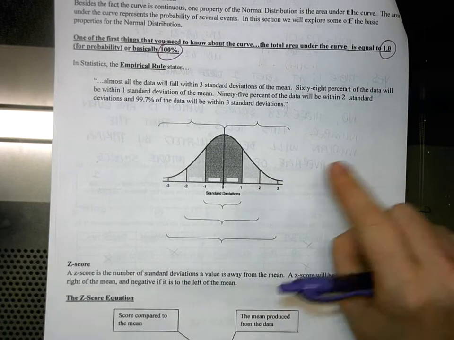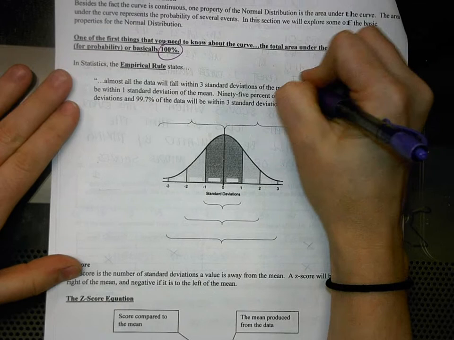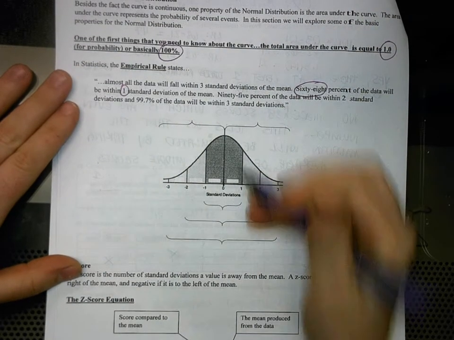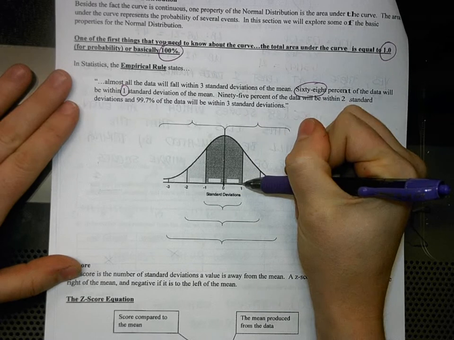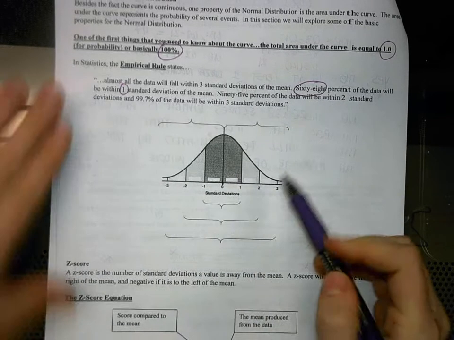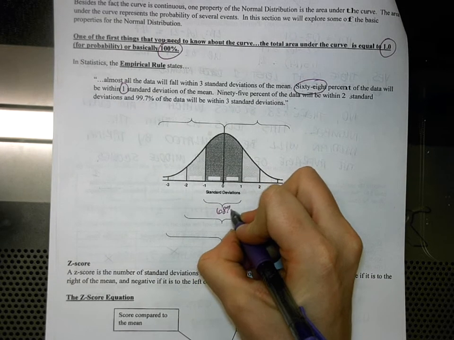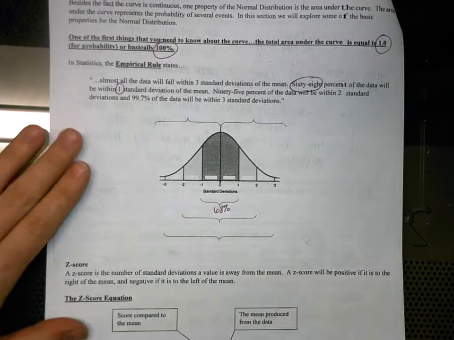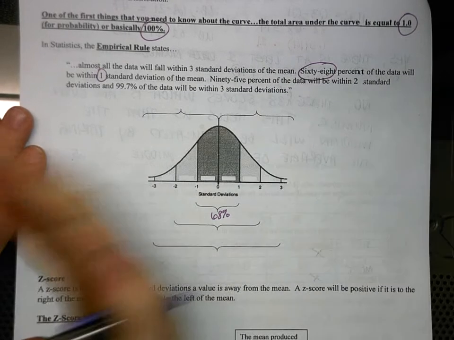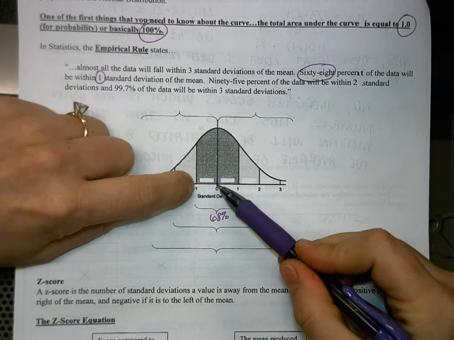The reason why it's 68, 95, 99.7 is that 68% of the data will be within 1 standard deviation from the mean. So if I start at the middle, 1 standard deviation to the right and 1 standard deviation to the left represents 68% of all of the data that I have. This darkest shaded region is 68% of all of my data, and it is 1 standard deviation from the mean.